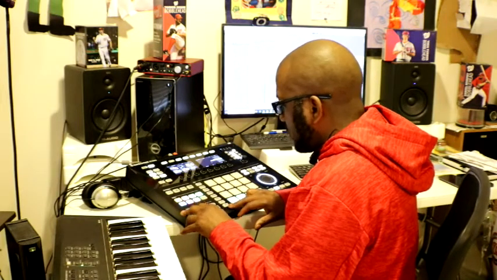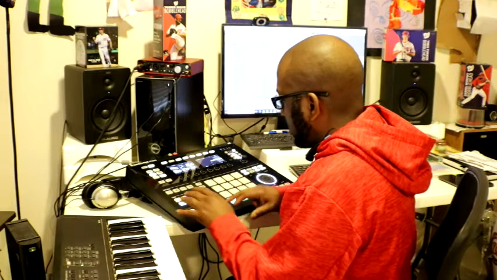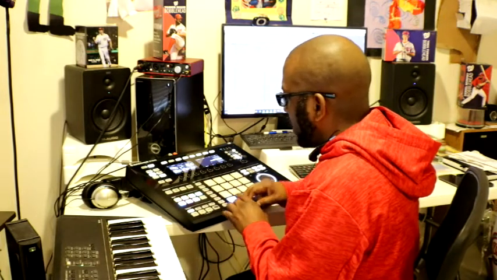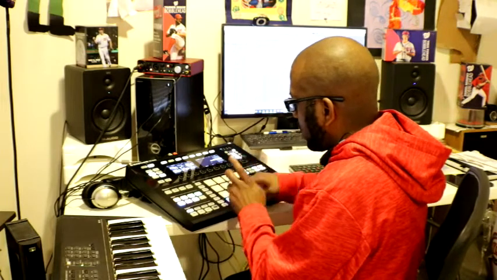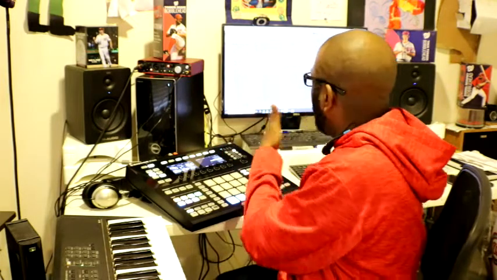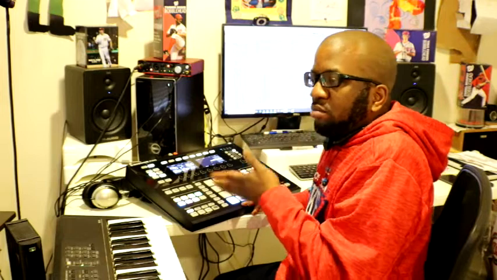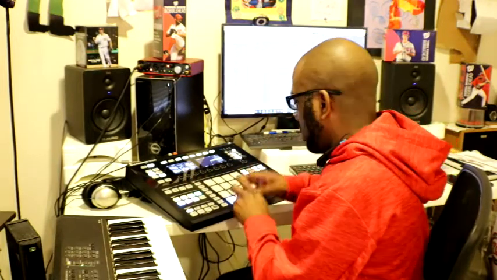Then one more thing I did was I put a scratch in. This can come in when you're mixing, or when you're laying down the sequencing in Maschine, when you're placing them into scenes. You can put your scratch in wherever you want. But I just put it in 8 bars.